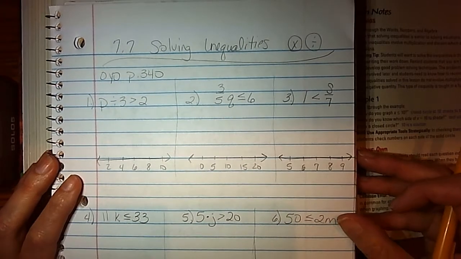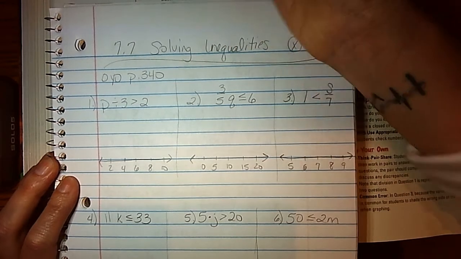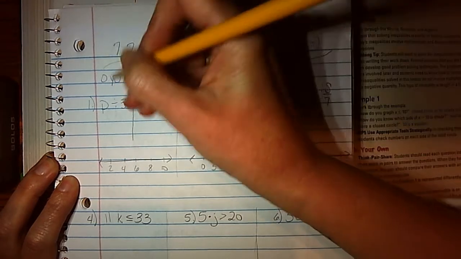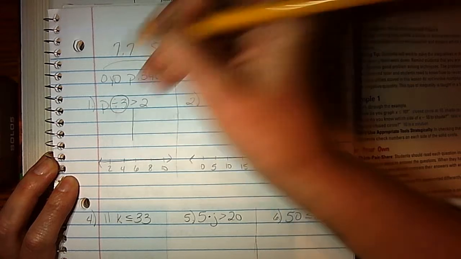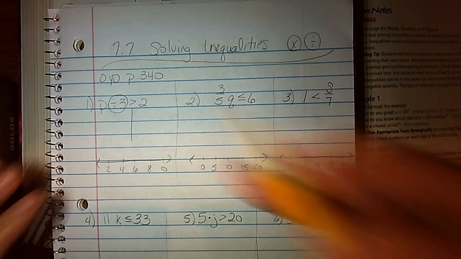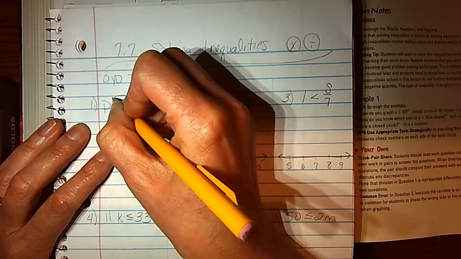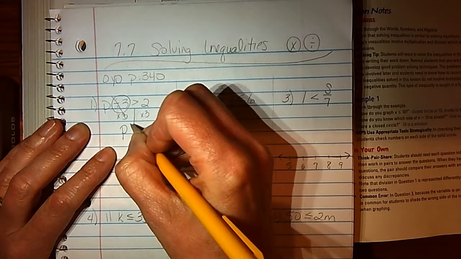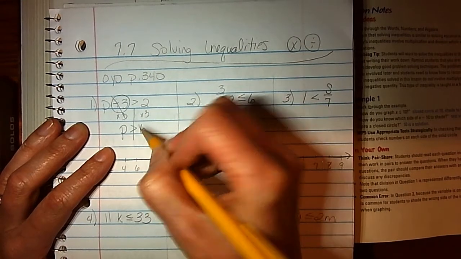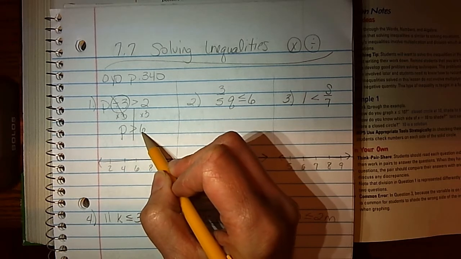All right, so number 1. P divided by 3 is greater than 2. So we're going to make our fence under our inequality symbol. Circle the number on the variable side. So you see division, so we're going to multiply. So times 3, times 3, this cancels out. I'm left with P by itself. Keep it as a greater than symbol. 2 times 3 is 6. So P can be anything greater than 6.